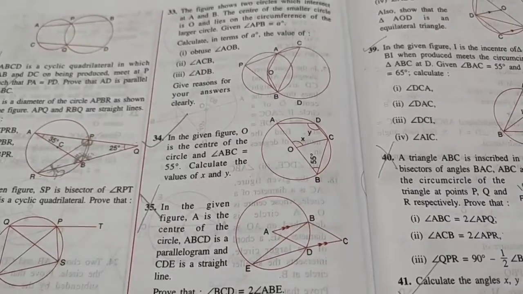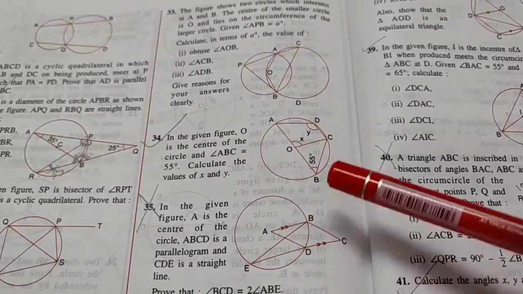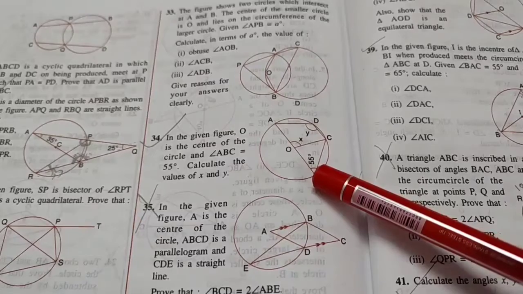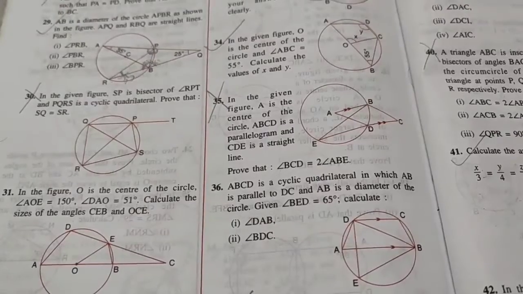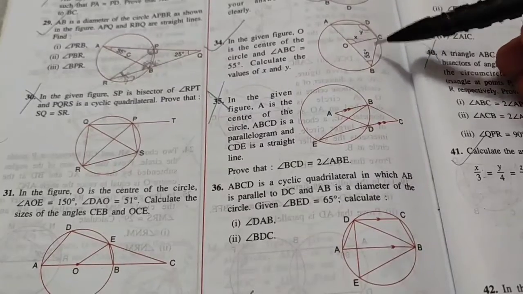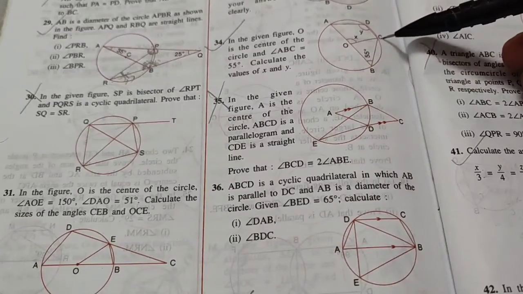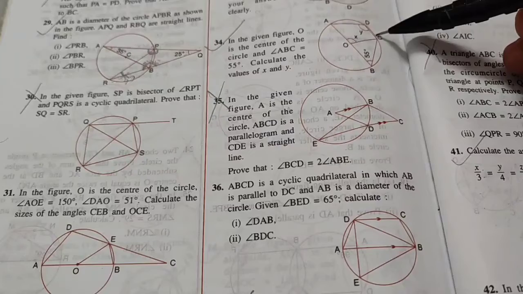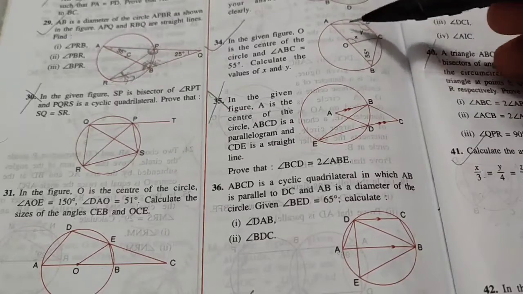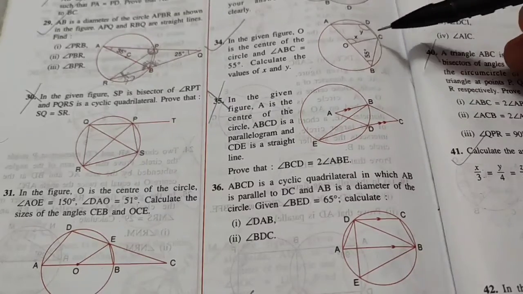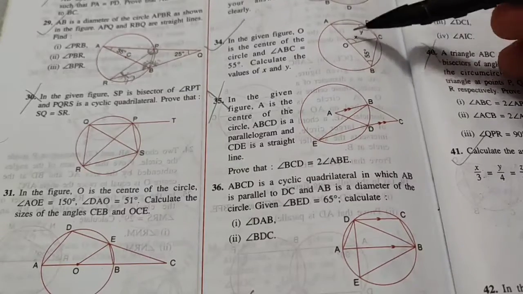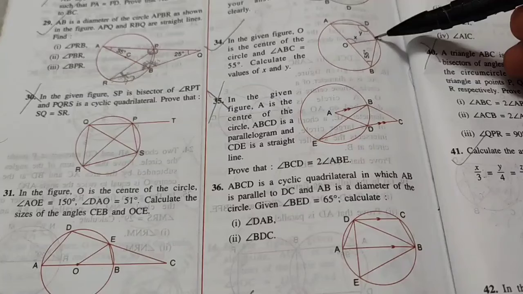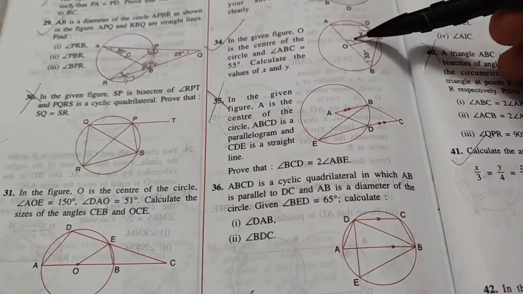Let's start with question 34. Here one angle is given as 55 degrees and we have to find the values of x and y. X would obviously be double of 55 because it is the central angle, and central angle is always double of the angle at the circumference. So AOC is twice ABC. Notice that both the angles end with AC. Hence the property applies. So this is 110.